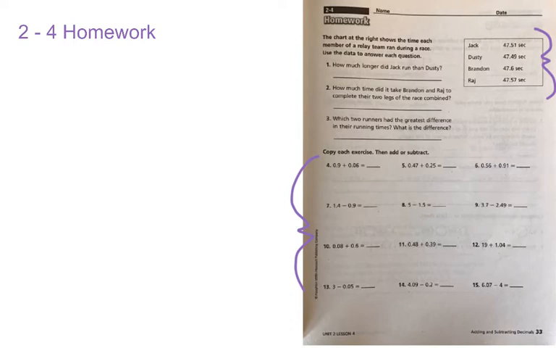Number 1, there's a chart, number 1 through 3, there's a chart at the top over here, and this chart provides you with the information you need to answer questions numbers 1, 2, and 3. It tells us that Jack ran 47.51 seconds, Dusty ran 47.49 seconds, Brandon ran 47.6 seconds, and Raj ran 47.57 seconds. And as we've been practicing, I think it's a good practice for you to establish when comparing decimals to line them up and write them in a column.